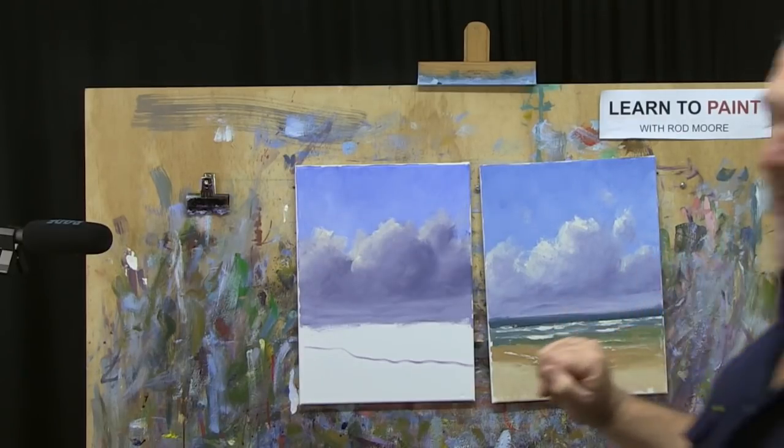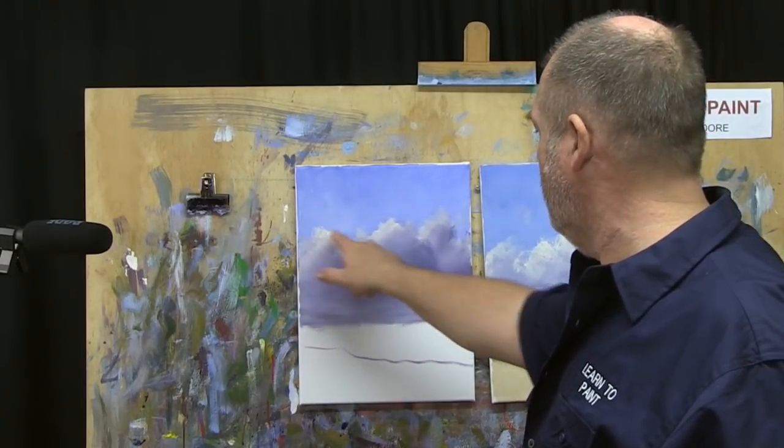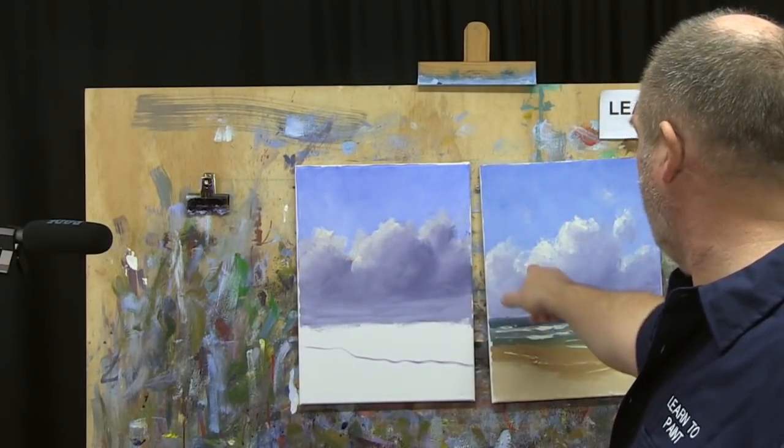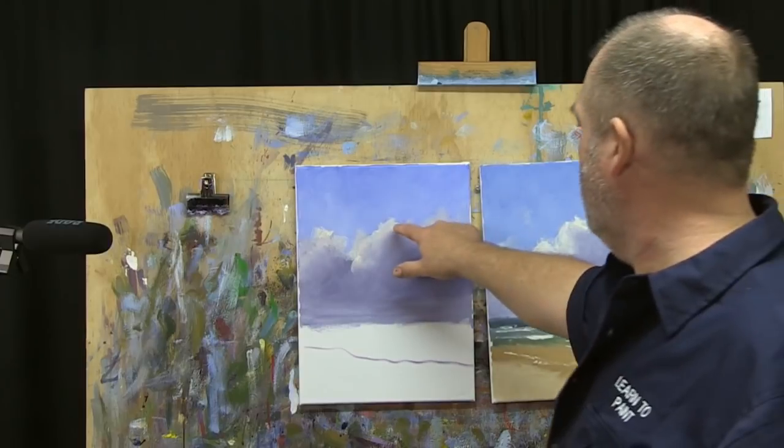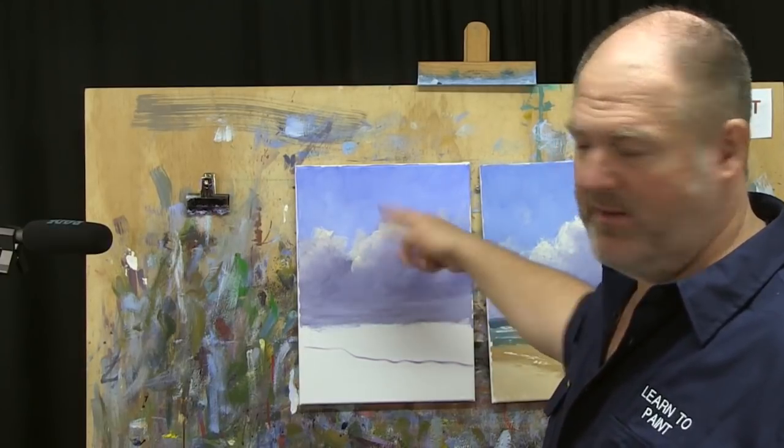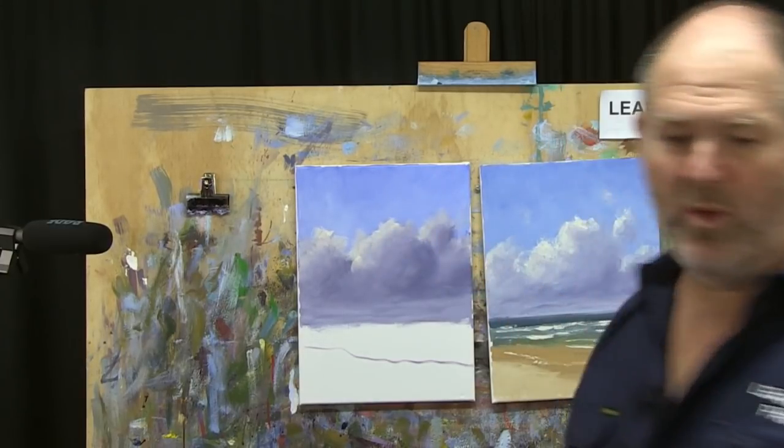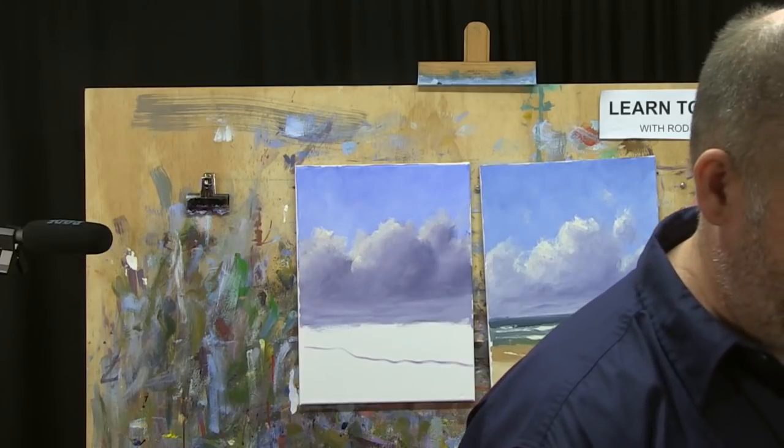One thing I have done though is I've painted this in a bit too big. It was a bit smaller and I had this higher. So maybe I need to just extend that out there. So we'll work on that for a few minutes.